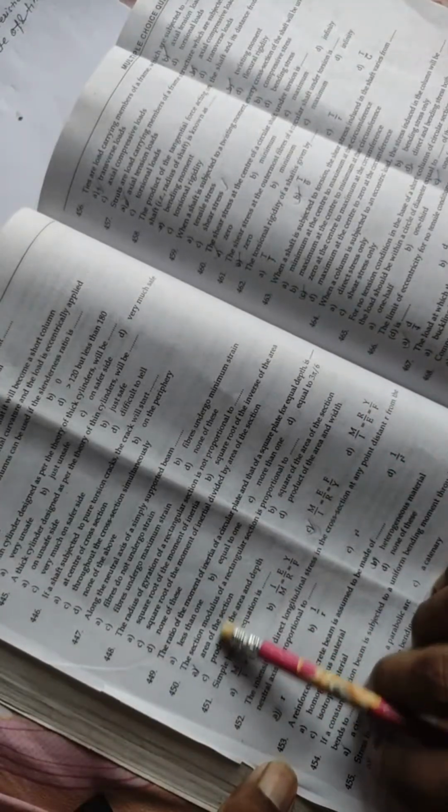The section modulus of a rectangular section is proportional to: the area of the section, the square of the area of the section, the product of the cross-sectional area and depth, or the product of the area and width. The answer is the area of the section.